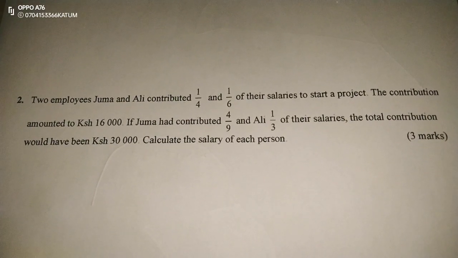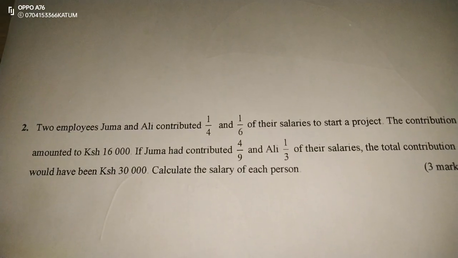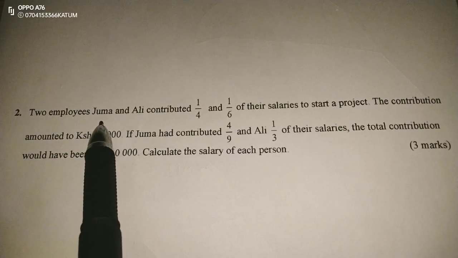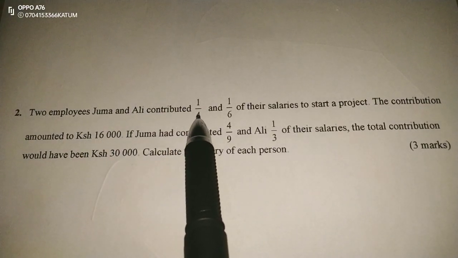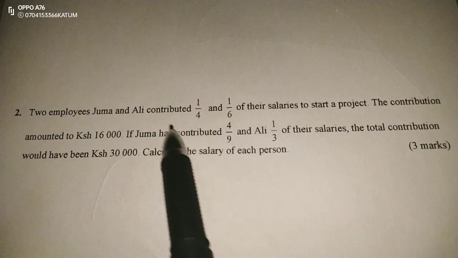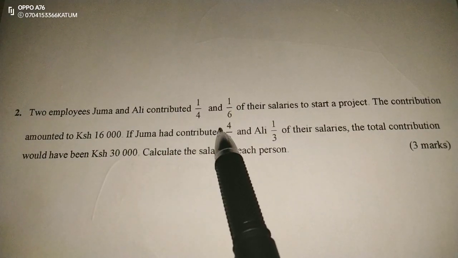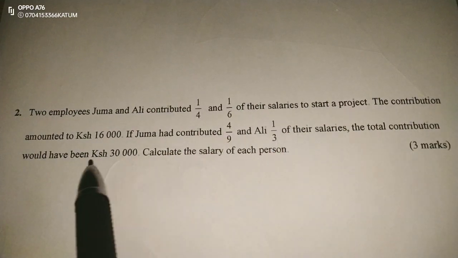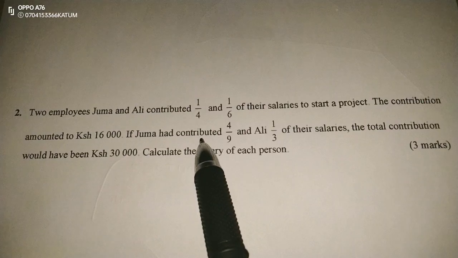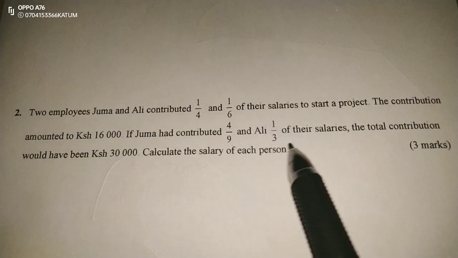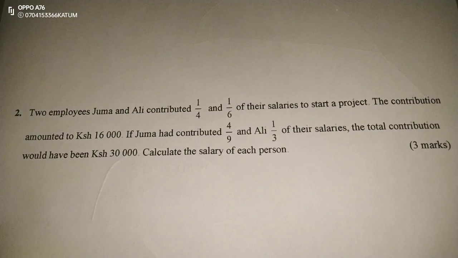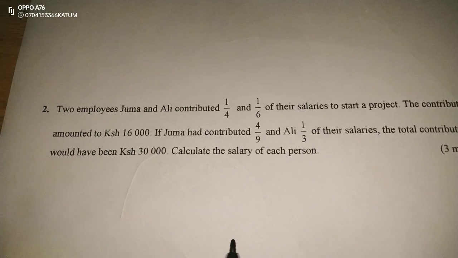We're going to continue revising Mathematics Paper 1 to continue preparing for the KCSE 2023. Two employees, Juma and Ali, contributed a quarter and a sixth of their salaries to start a project. I want to assume this is respectively, such that Juma gives a quarter and Ali gives a sixth to start a project. The contribution amounted to 16,000 Kenya shillings. If Juma had contributed 4 out of 9 and Ali a third of their salaries, the total contribution would have been 30,000 Kenya shillings. Calculate the salary of each person.